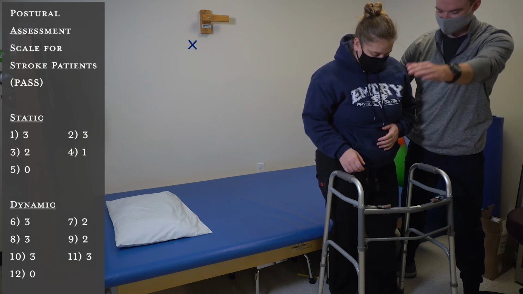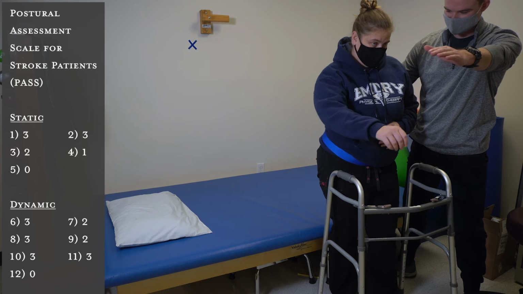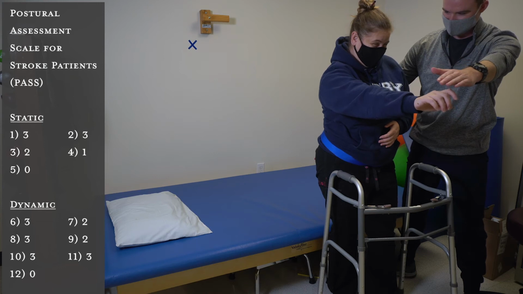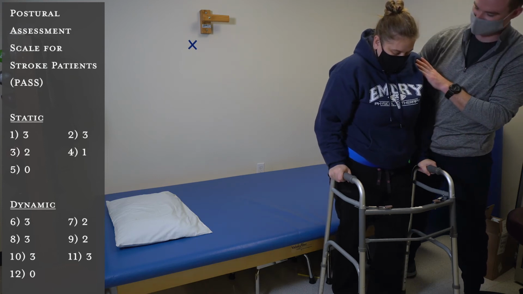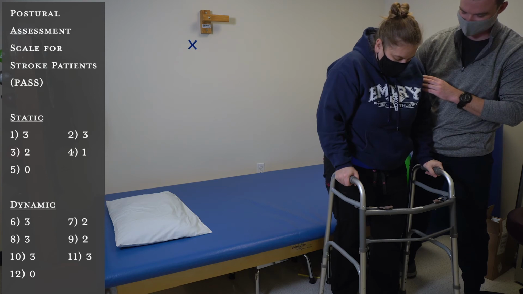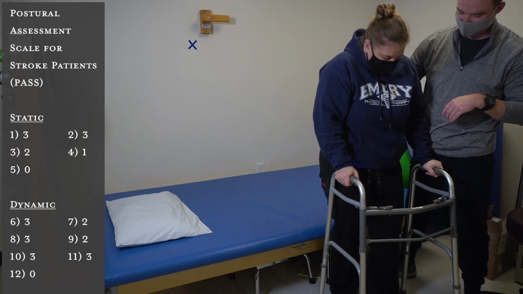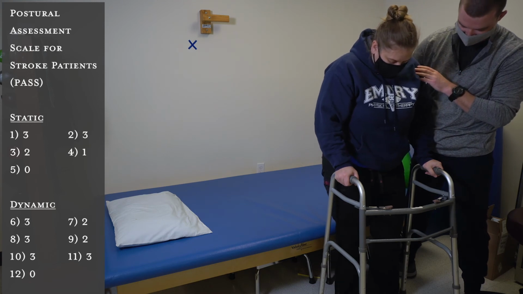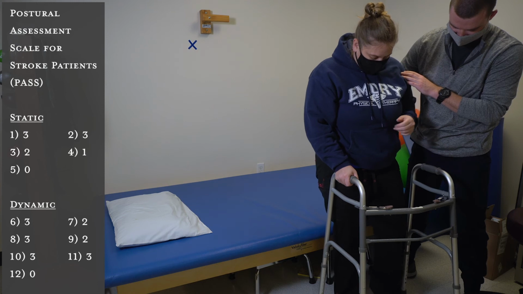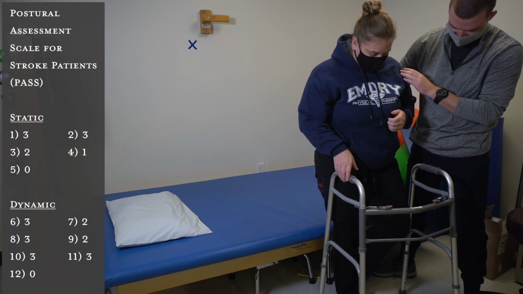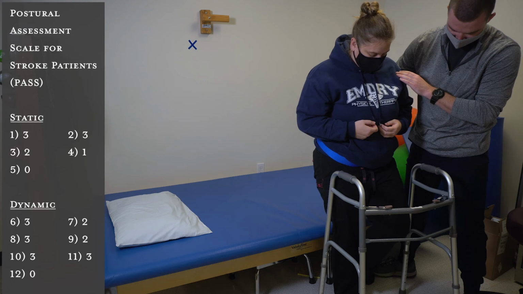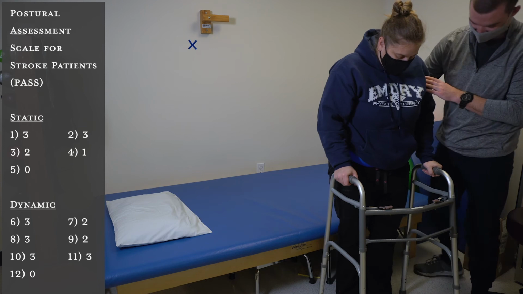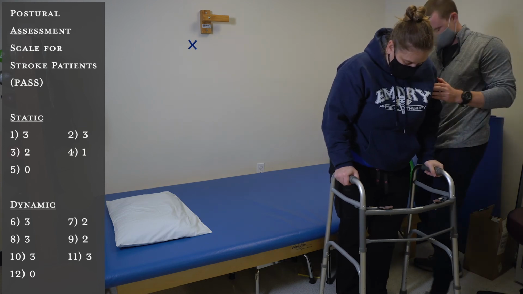Good. And can you reach your right arm up and hit my hand? Hit my hand. All right. A little tougher with that? I feel a little unstable when I do that. Okay. So we're going to try and let go of the walker again. And can you stand on that right leg for me? Good. Keep holding it. All right. That all you got? Yeah. Okay. Can you go ahead and stand on this left side for me?